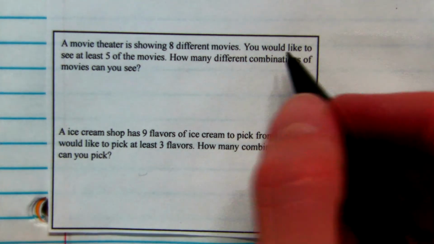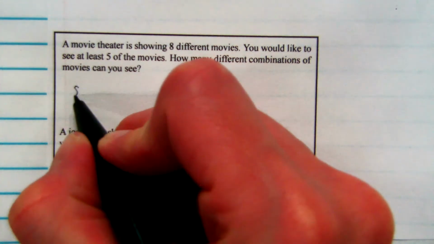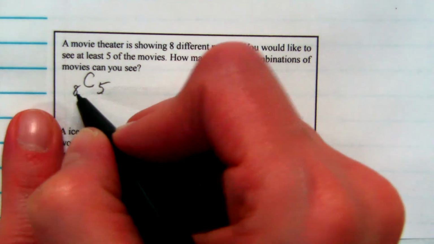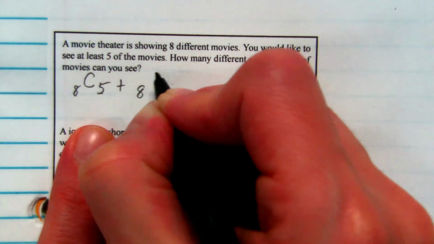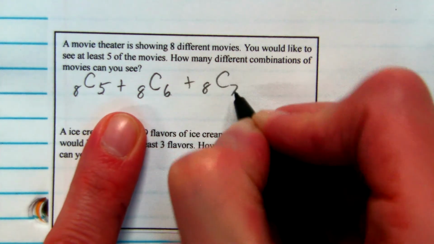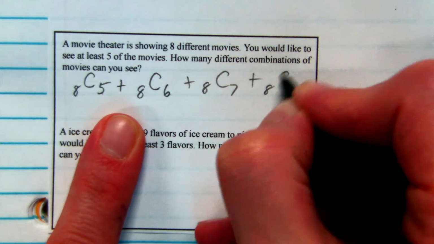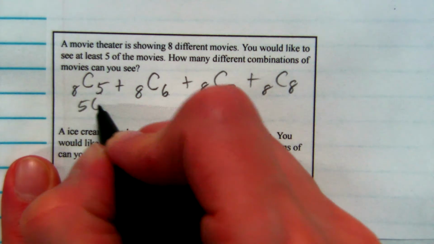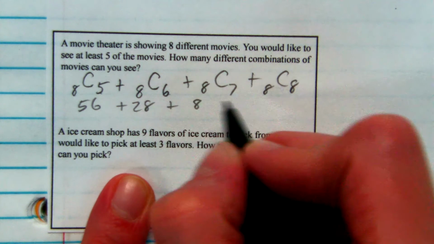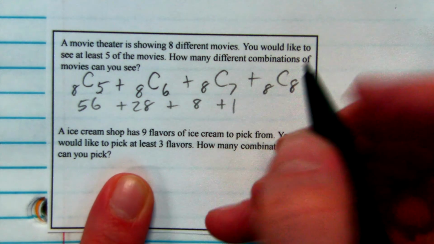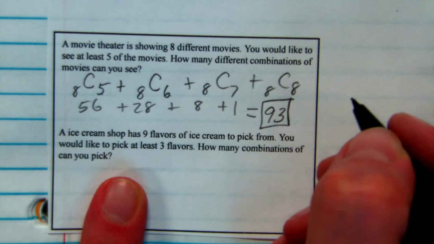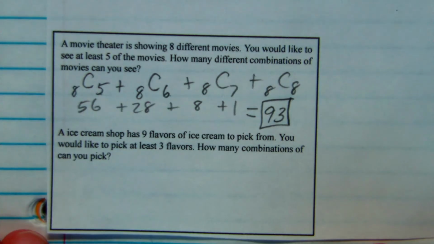How nice. So if I chose 5 of them, 8C5 would give me how many combinations of 5 I could get out of the 8. If I did 6 of them, this would be how many combinations of 6 out of the 8. 7 of them, and then all 8. And if you do those separately, there's 56 ways to see 5, 28 ways to see 6, 8 ways to see 7, and 1 way to see 8. And if you add all of those up, there are 93 different combinations of movies that you could watch.